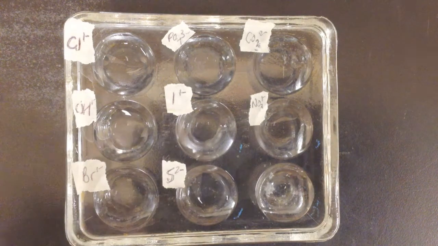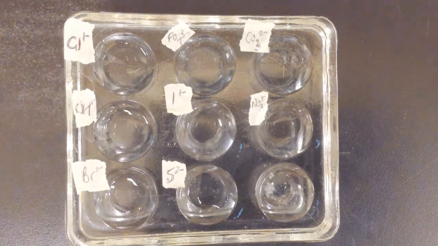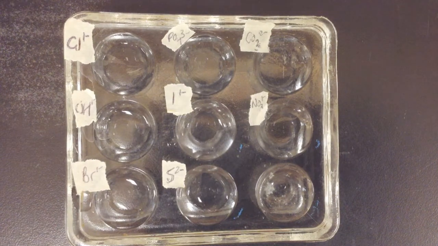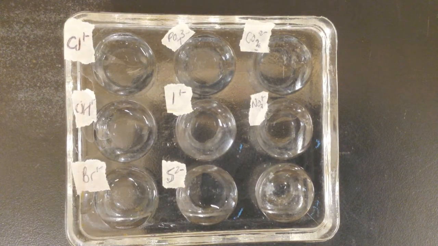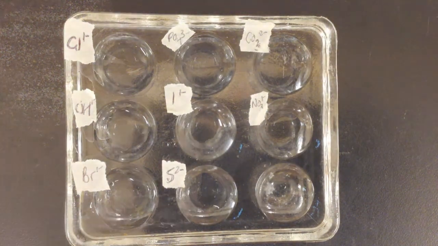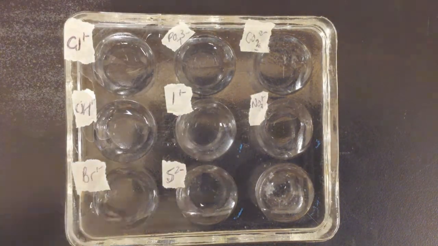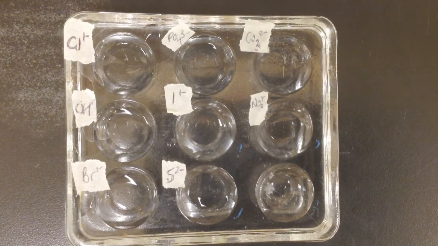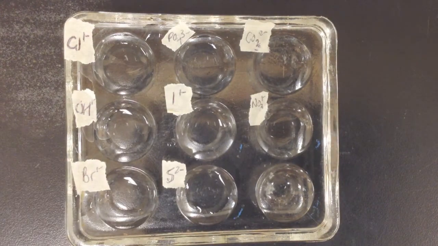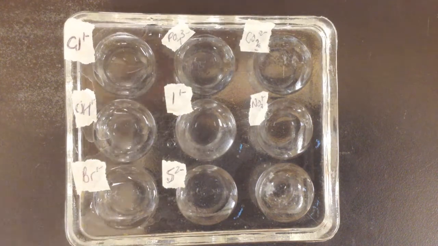Nothing much there. OH, hydroxide. Nothing much there. Bromide. Phosphate. Iodide, sorry. Sulfide. Take the cap off, that helps. Carbonate. And last but not least, nitrate.